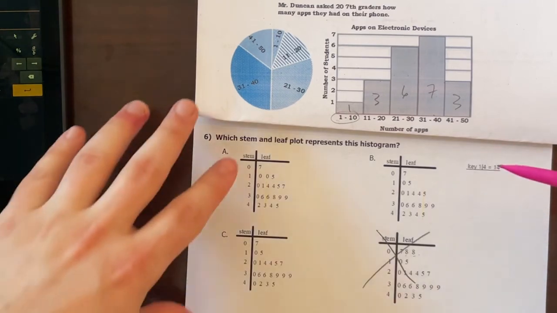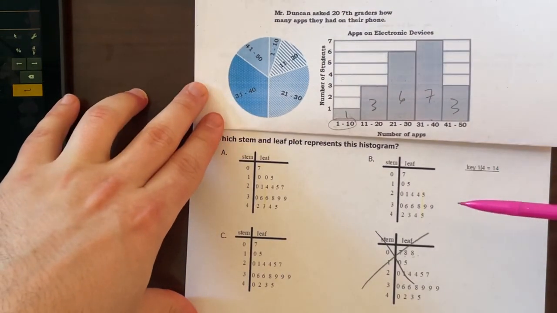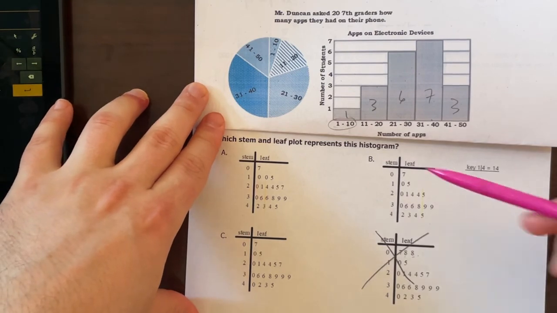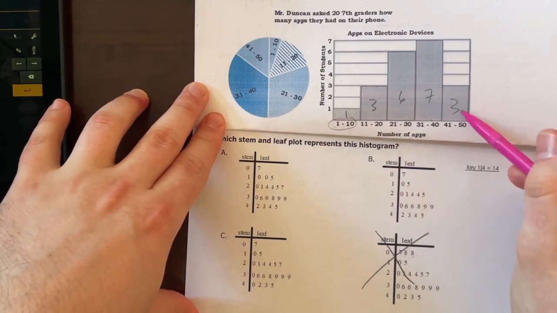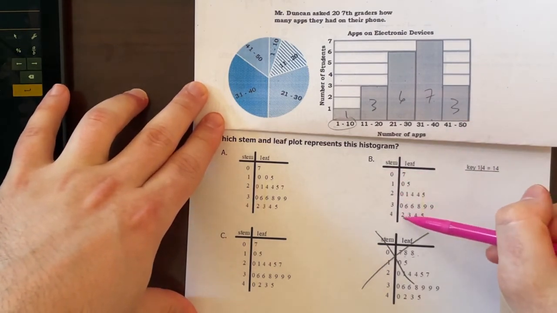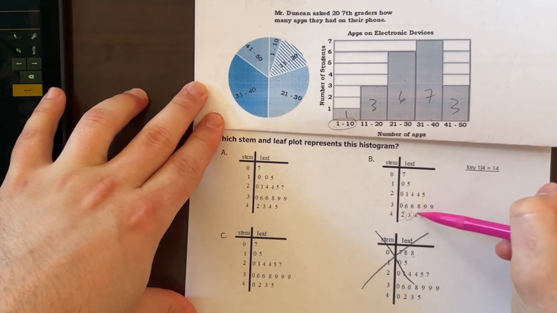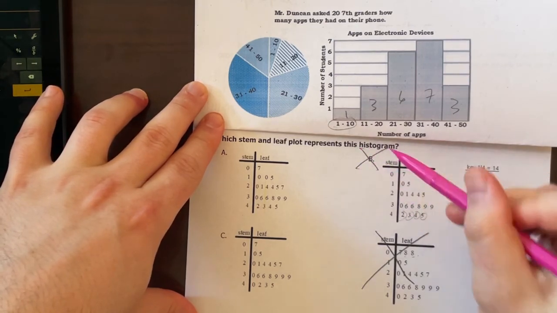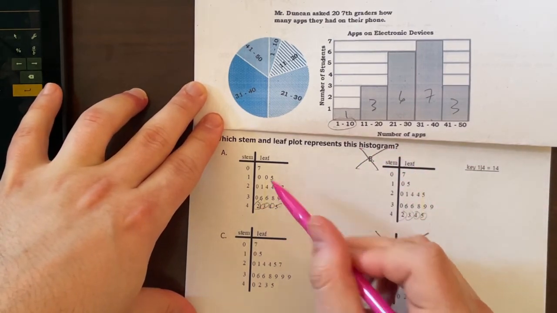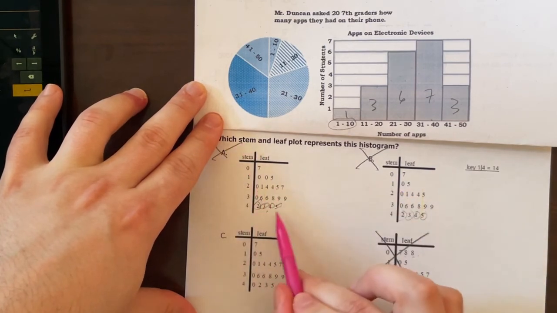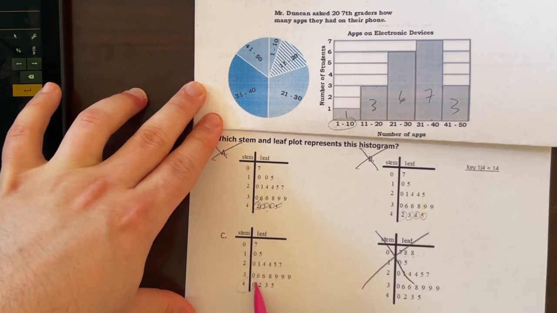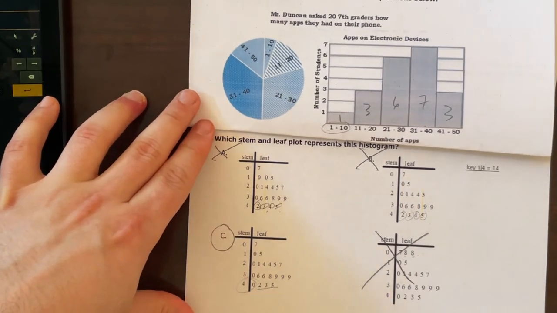So looking at that 41 to 50 range, I can only have 3 of these, but here I'd have 1, 2, 3, 4. It can't be that one, and it can't be this one either, because it's 4 of those values. However, for this one, it could be 40 because it has those 3 values, so we say it could be C.